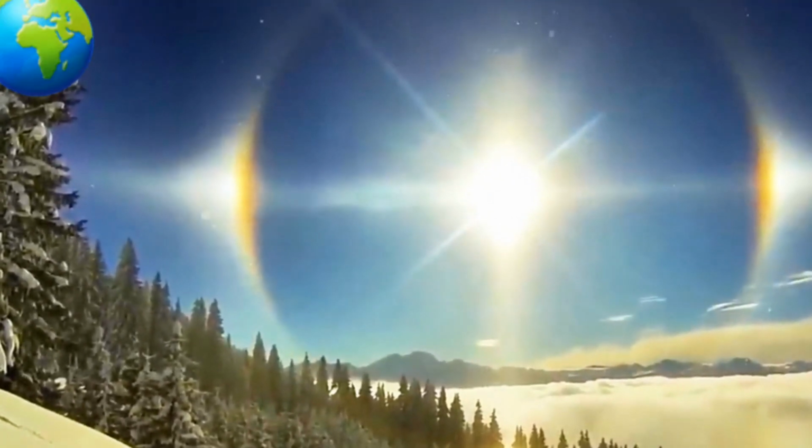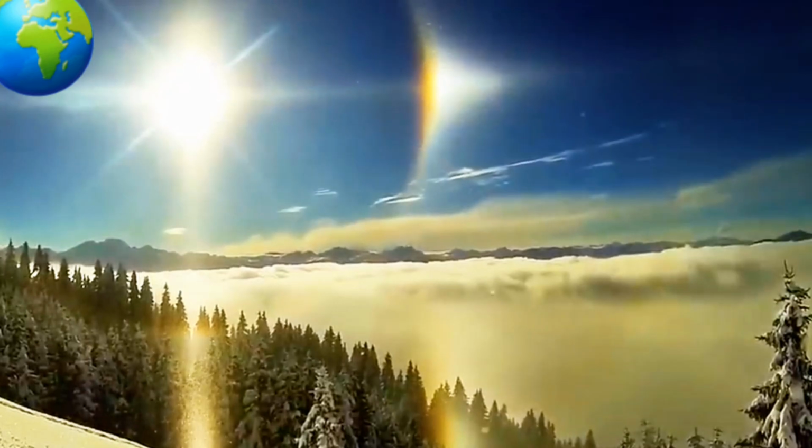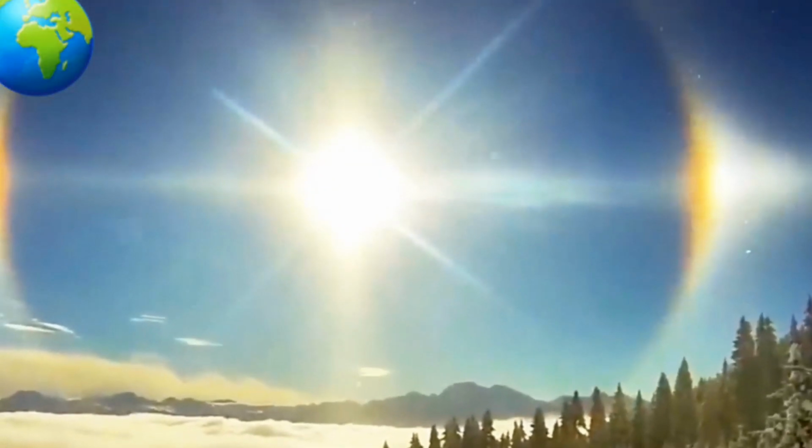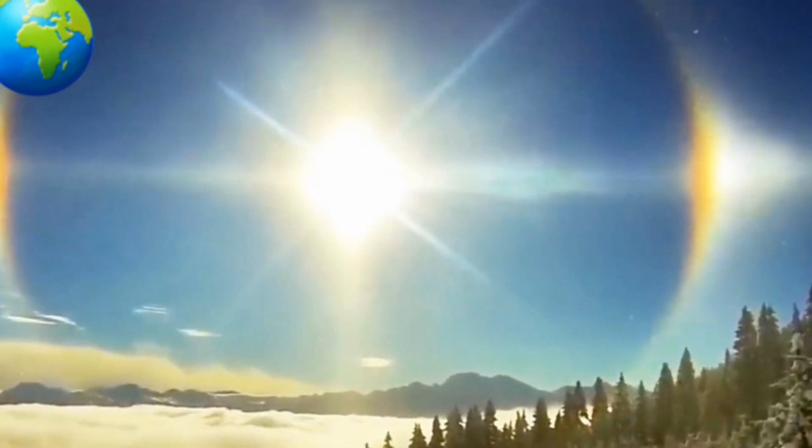They do often indicate that rain will fall within the next 24 hours, since cirrostratus clouds that cause them can signify an approaching frontal system.